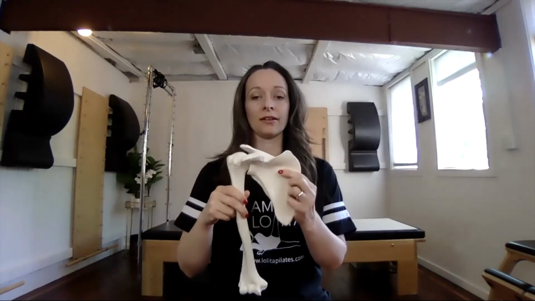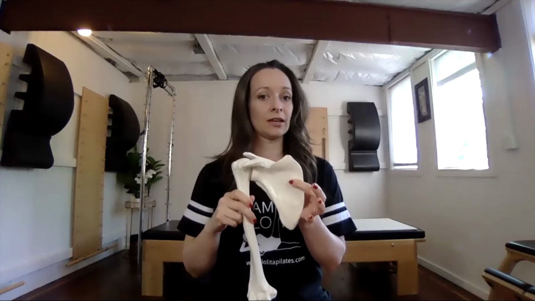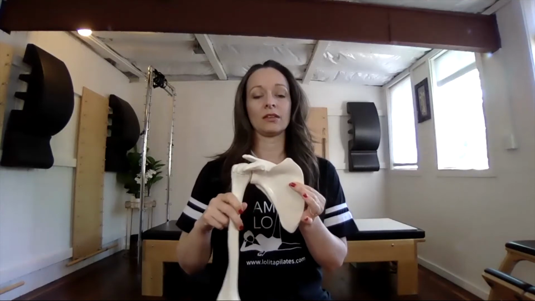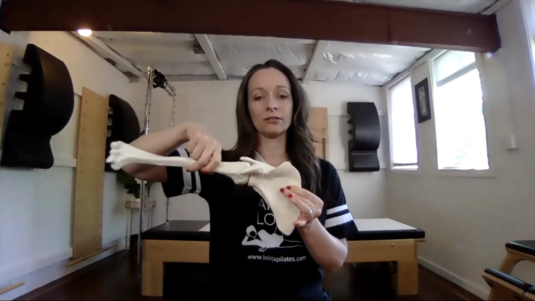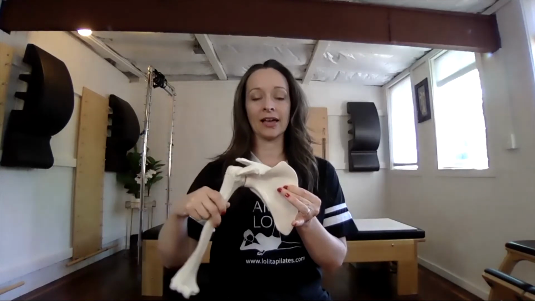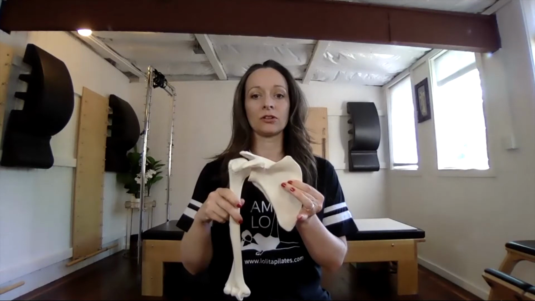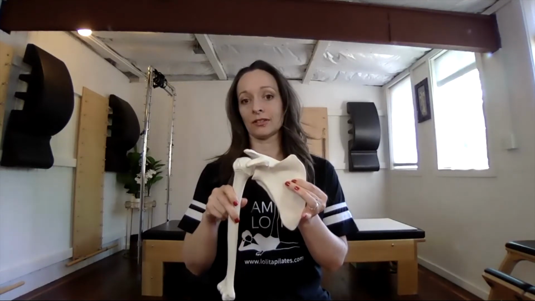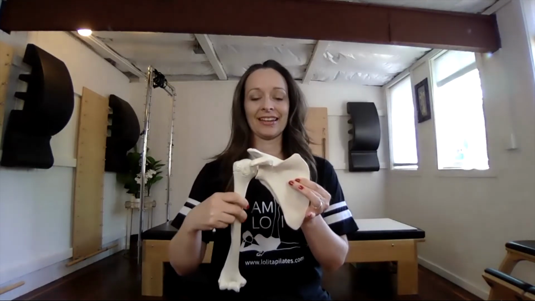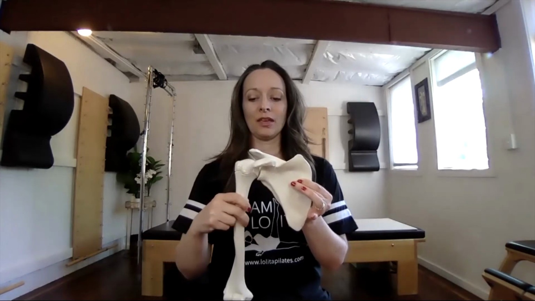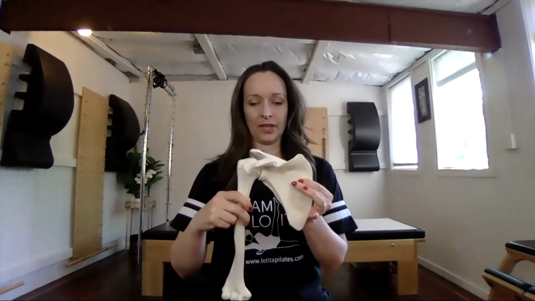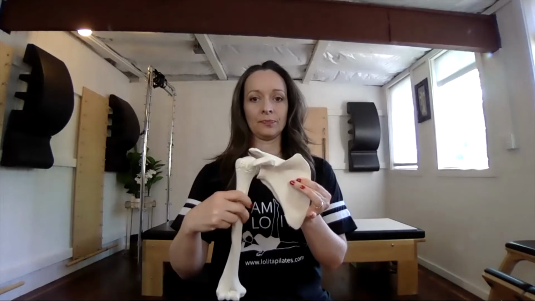And from the side, now you're looking at it from an anterior view. This is abduction and adduction. Then we also have external rotation, try not to subluxate, and internal rotation, external and internal.